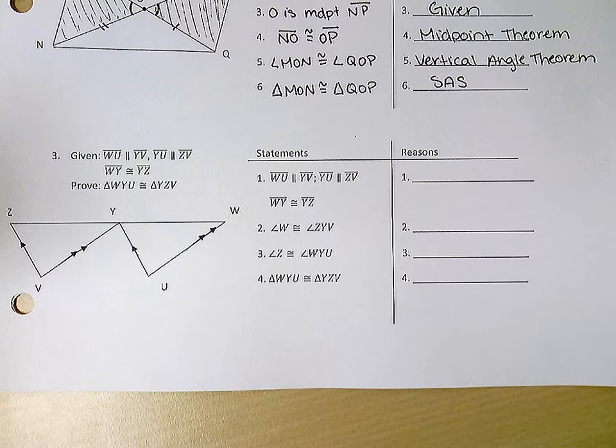What did we look for in the first one when you were given parallel lines? Congruent angles. So whenever you're given parallel lines, you need to look for congruent angles. And again, that is the property on the very back of that packet from yesterday. If you're given parallel lines, you look for those congruent angles.